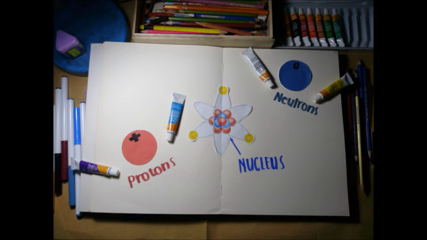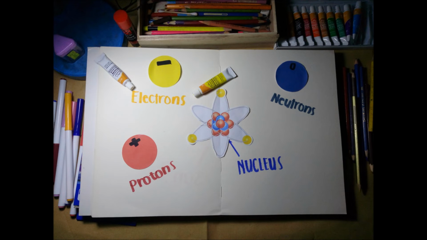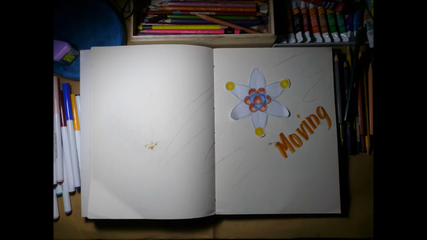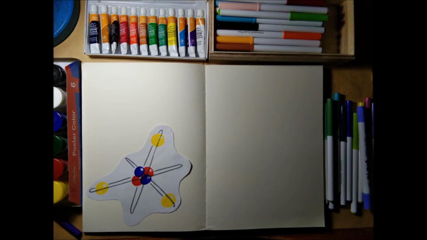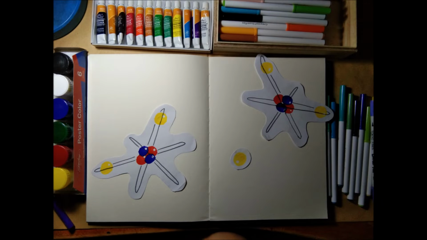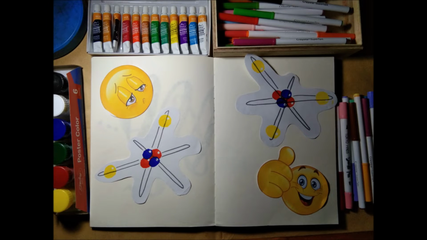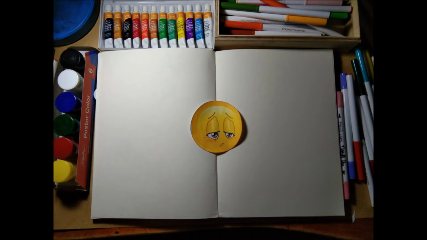Where's the negative charge though? There are the electrons. They're outside. They are moving and moving and moving, sometimes leaving the atom to join a new one. It's sad, but it's okay. We lost negativity. Now the atom is positive. I'm sad.